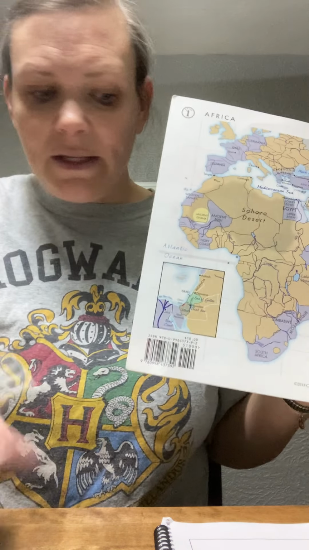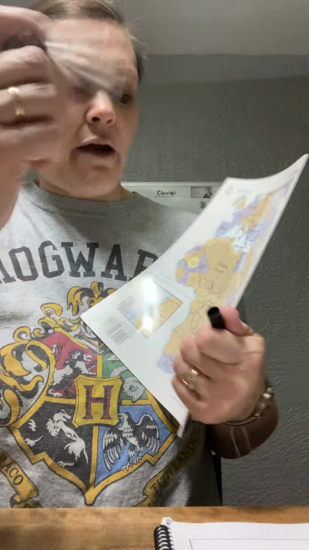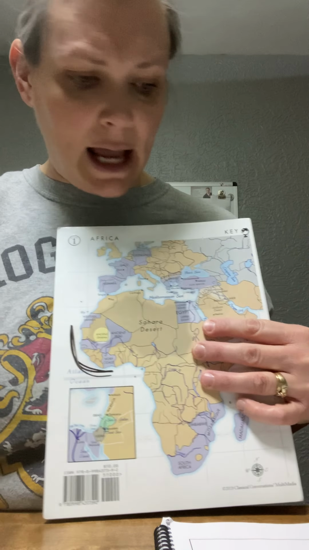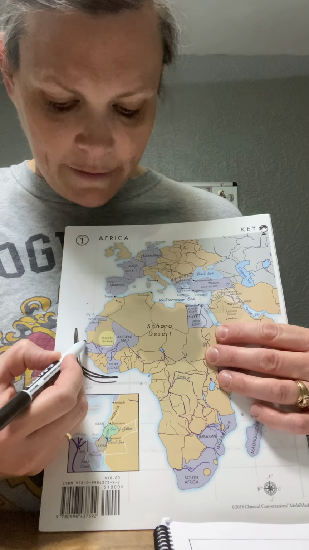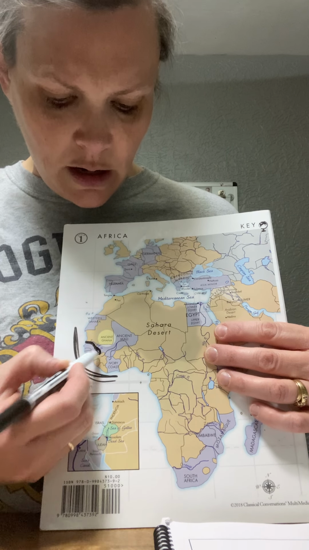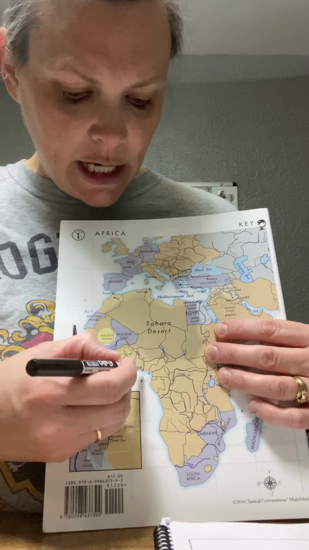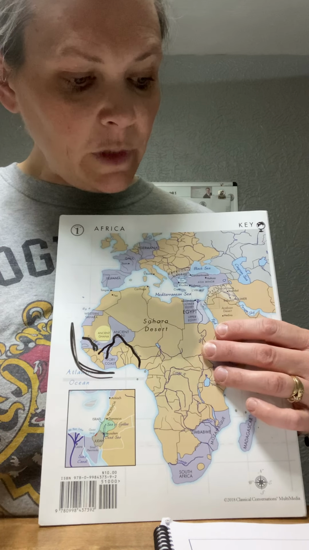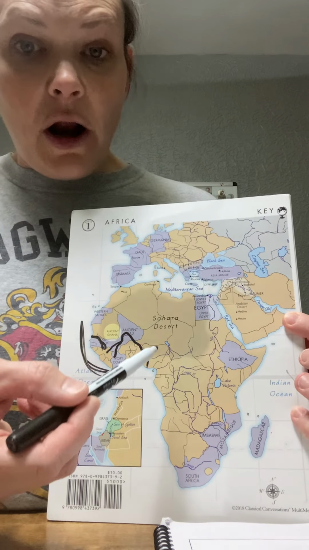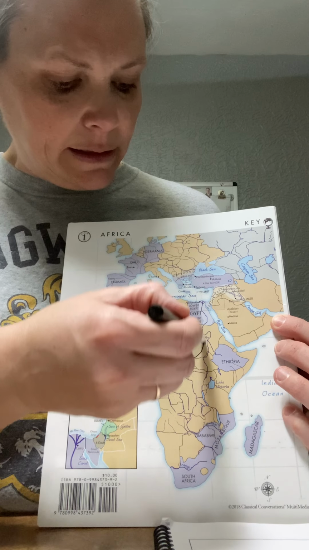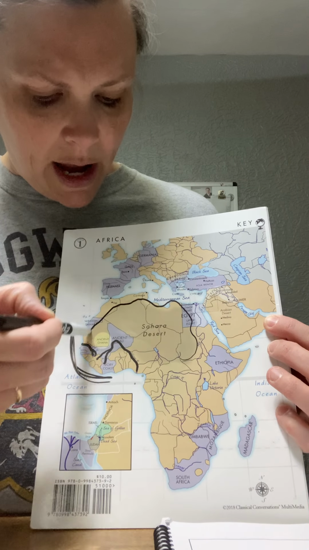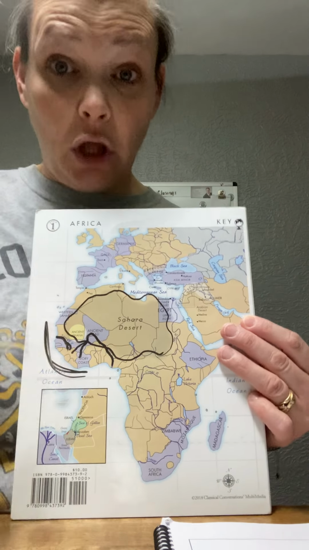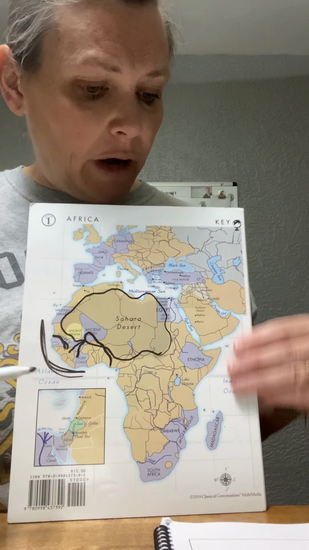So let me show you these things we're learning. Western Africa, we have the Atlantic Ocean here over on this side, and then Senegal River, you can see it marked right here, and the Niger River is this longer river that curls around. The Sahara Desert, on our maps, looks kind of gray or brownish. They've got it kind of faded in there. It's a really large desert in most of northern Africa.